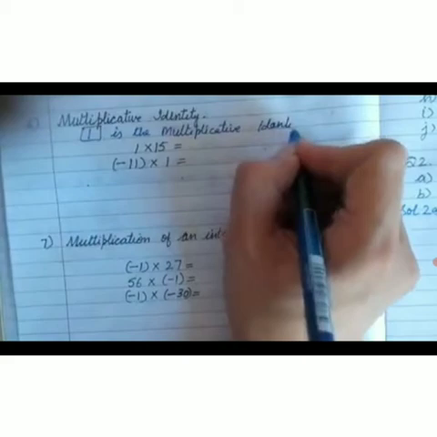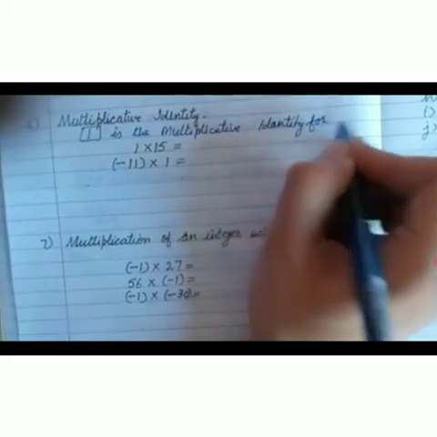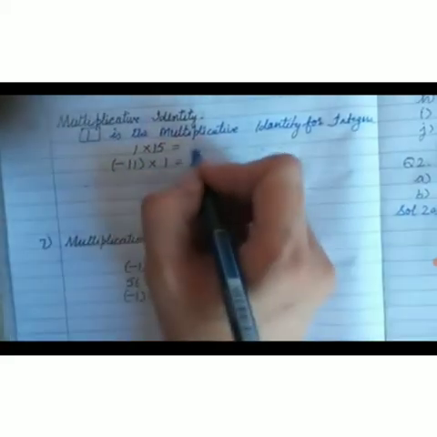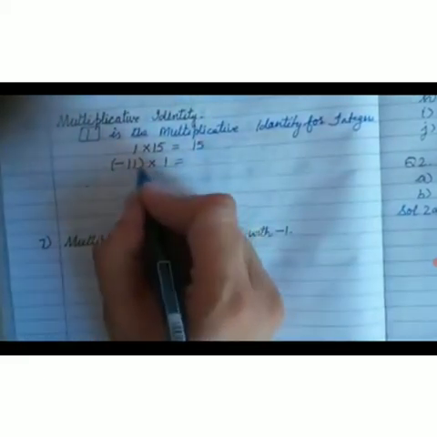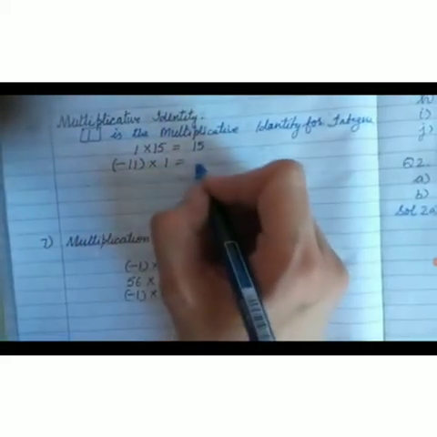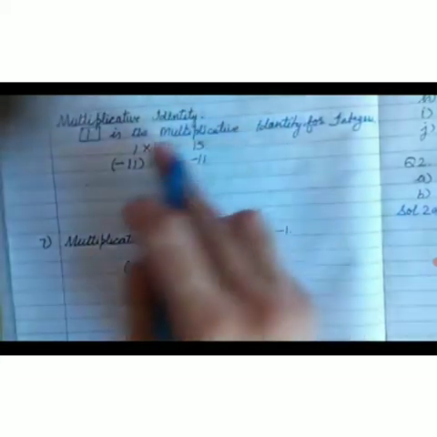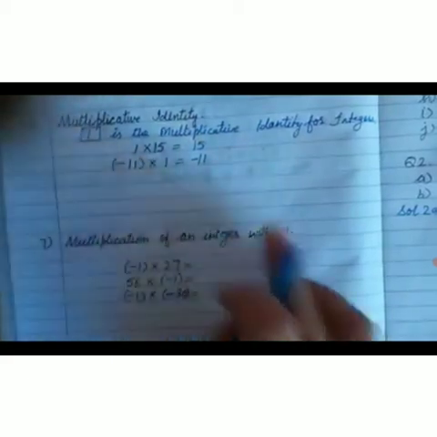So come to the examples. Any number into 1 means that number only. So 1 into 15 is 15. Then minus 11 into 1. Minus into plus is a minus, so minus 11. Yes. So this is the multiplicative identity, 1.